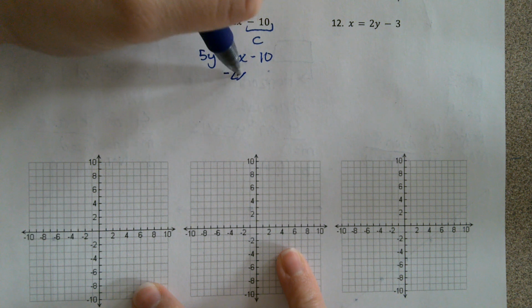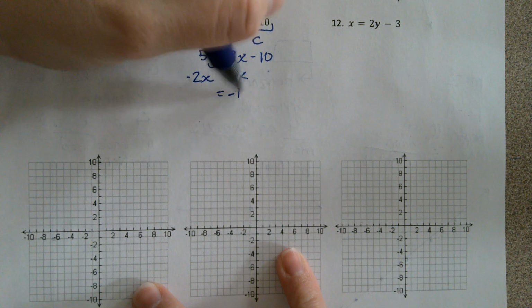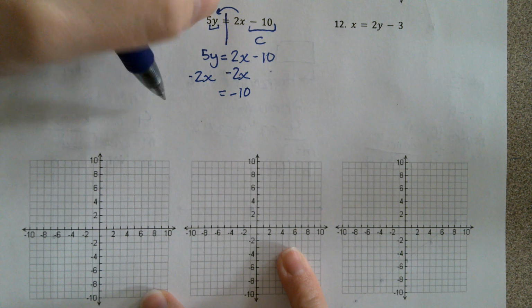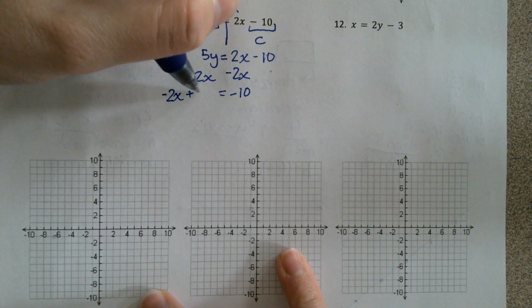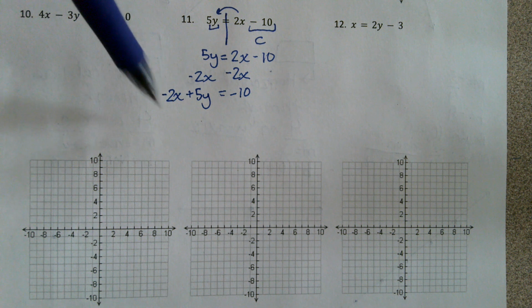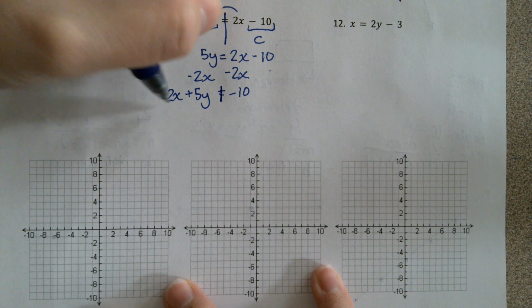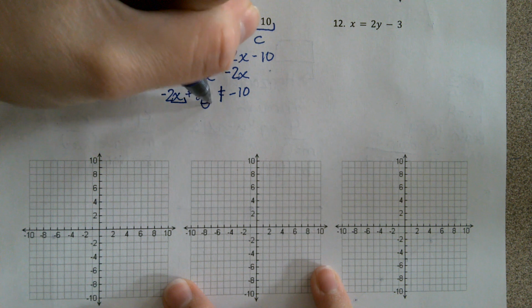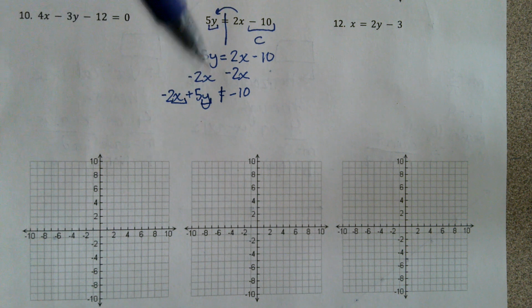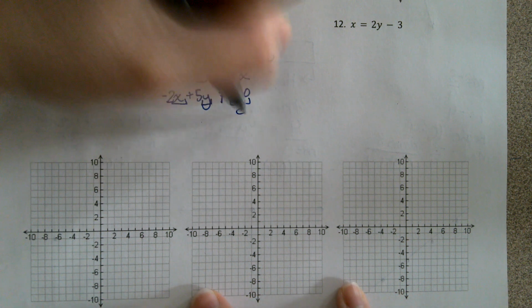So I subtract 2x on both sides, bring down the negative 10, and then I have negative 2x plus 5y. And those are in the correct form. Now if I look, I have x and y on the left side as they should be, and they're together. X comes first, y comes second, and then over here I have c, just like I should.